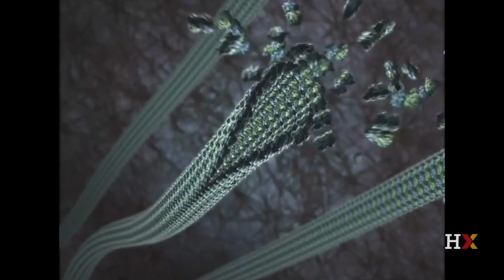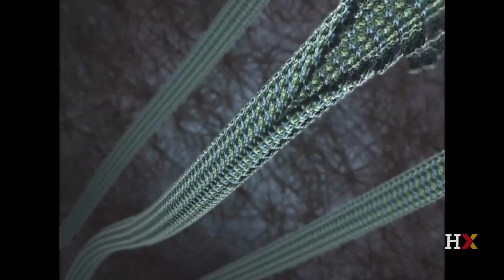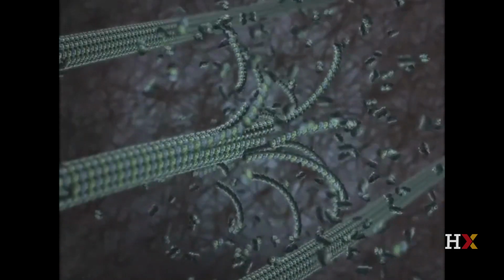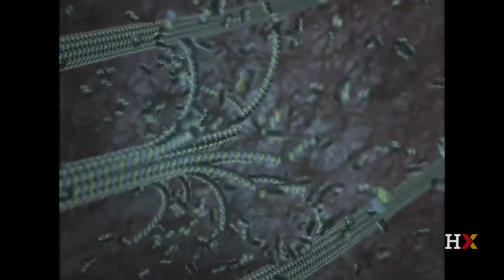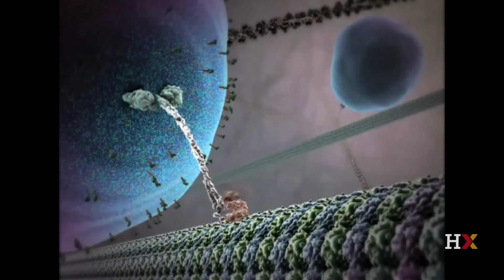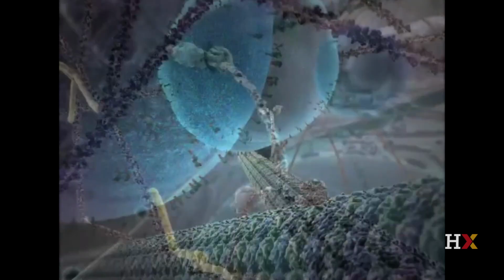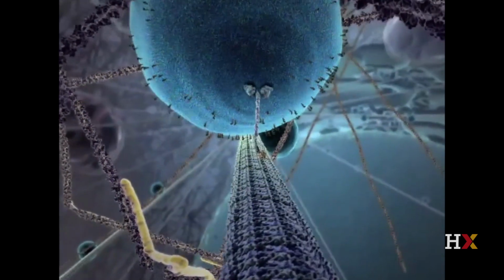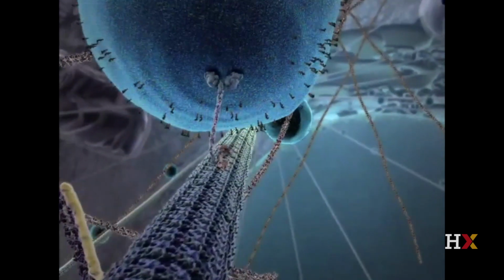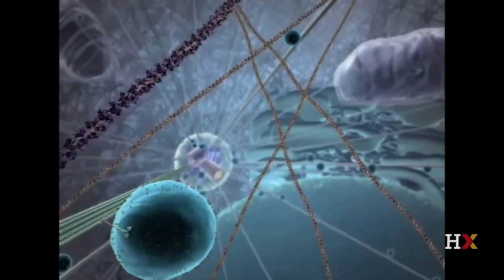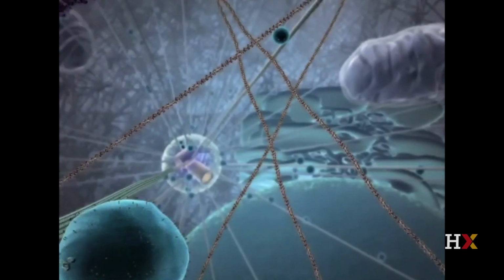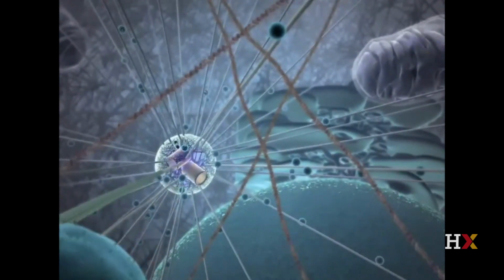Here we're looking at a microtubule, which is much more complex, but it too assembles and disassembles in some truly remarkable ways. These structural elements also serve as highways that motor proteins use to drag, for example, vesicles. These vesicles are full of proteins and other macromolecules that are distributed throughout the cytoplasm of the cell.